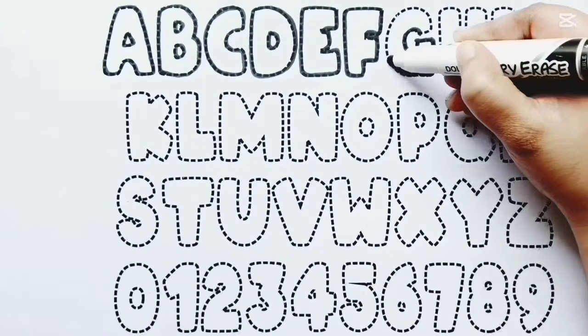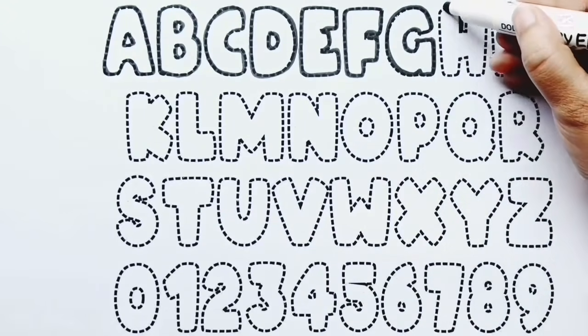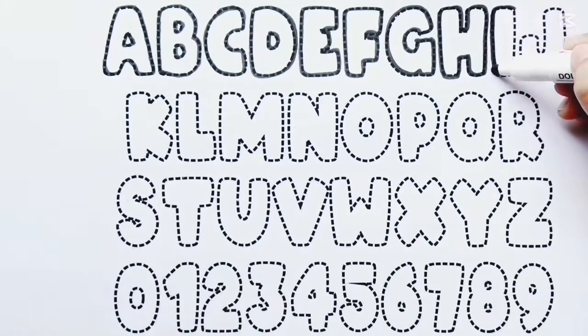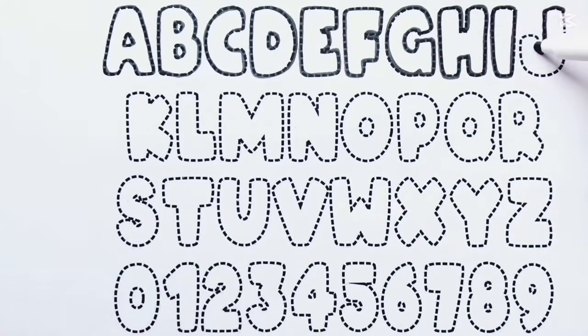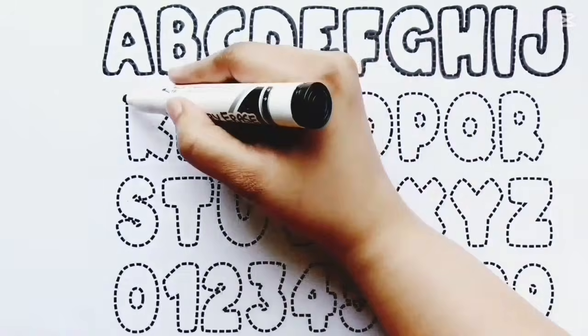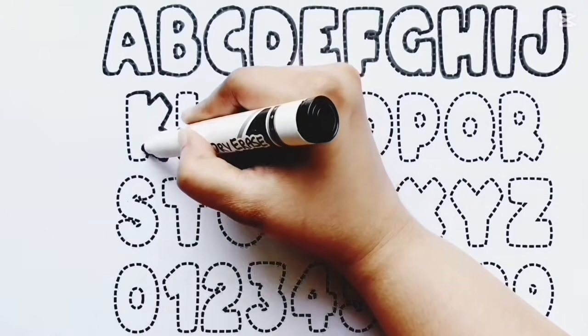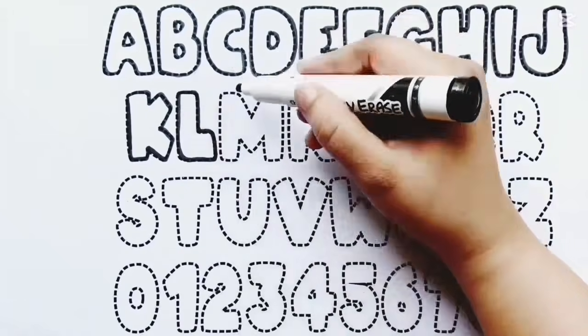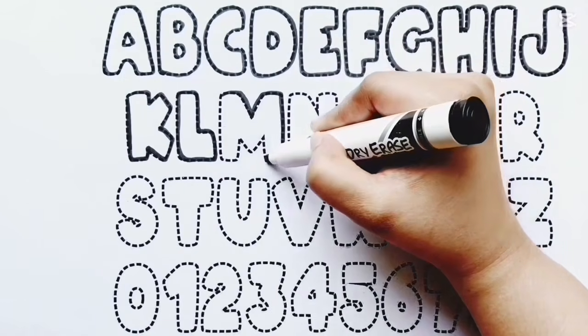G for gate. H for hat. I for ink. J for jug. K for king. L for lamb. M for monkey.